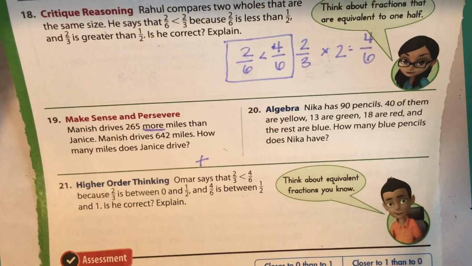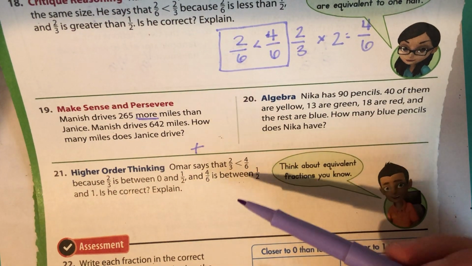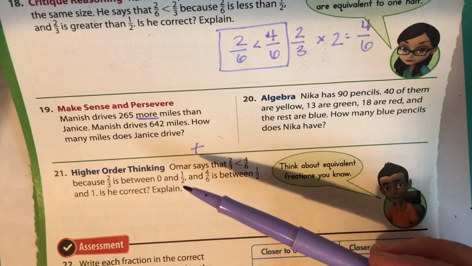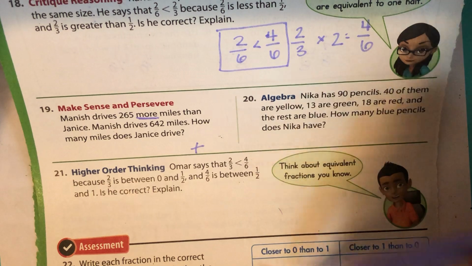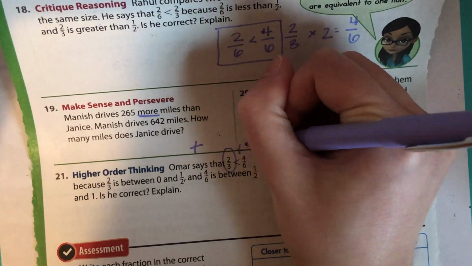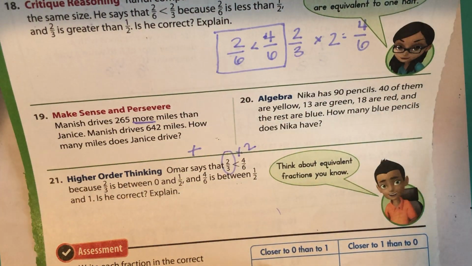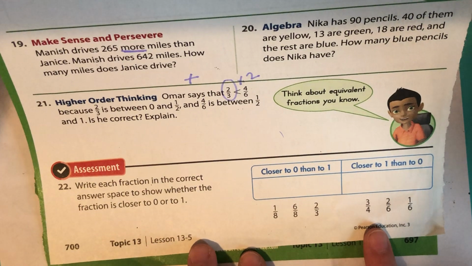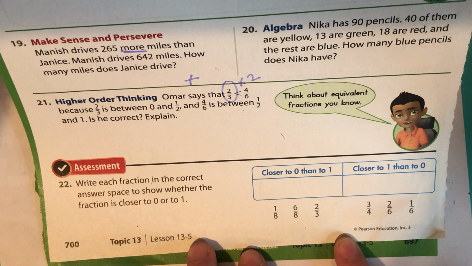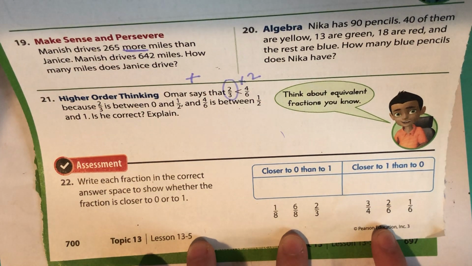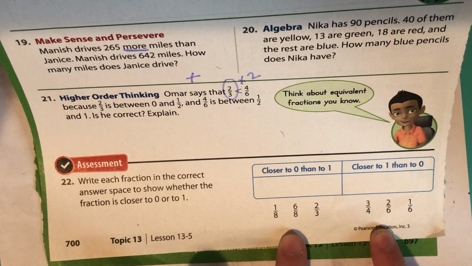Okay, Omar says that 2/3 is less than 4/6 because 2/3 is between 0 and 1/2 and 4/6 is between 1/2 and 1. Here you're going to want to times this one by 2 to get that new fraction. Down here, write each fraction in the correct answer space to show whether the fraction is closer to 0 or to 1. Look at the fractions and find the right answers.